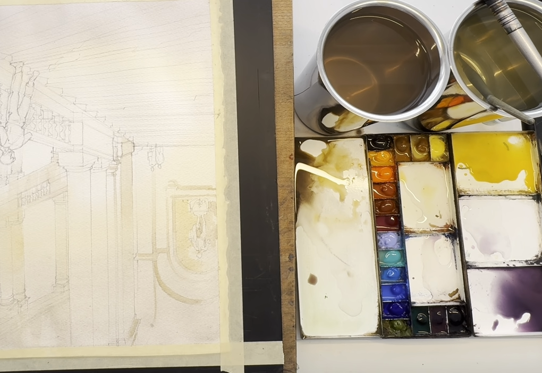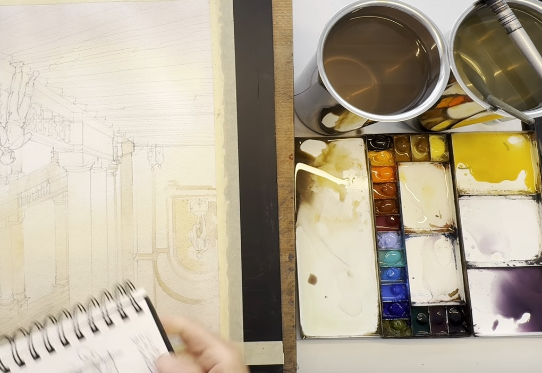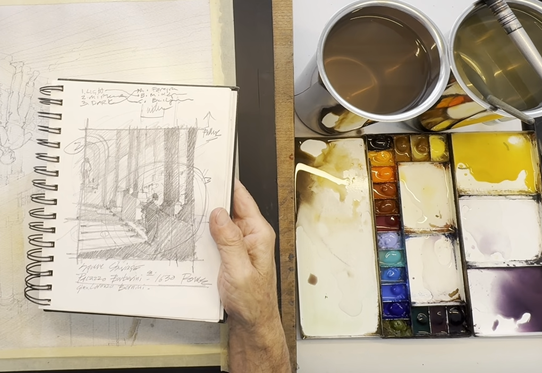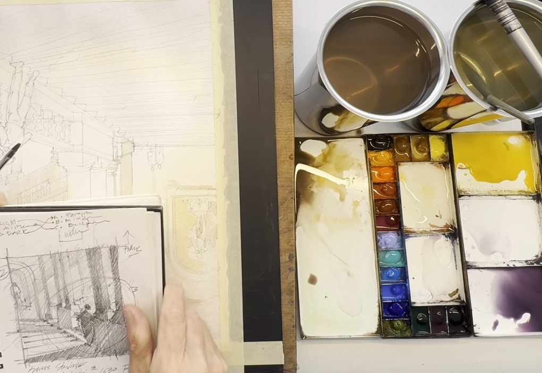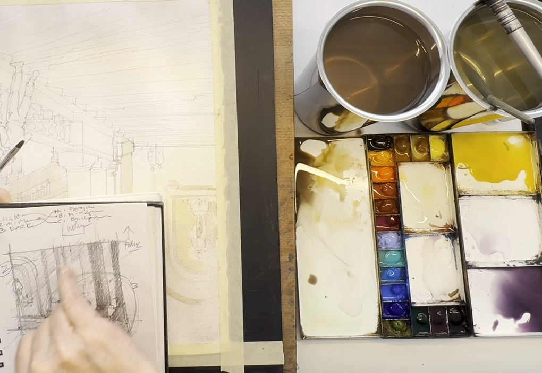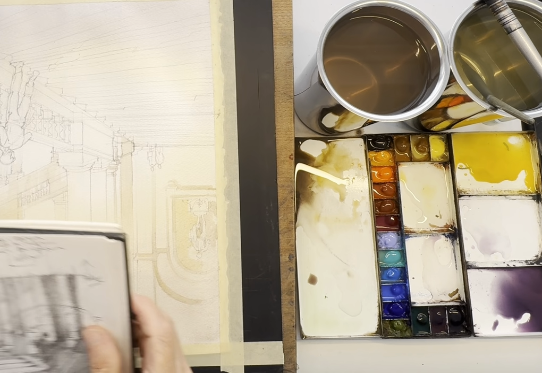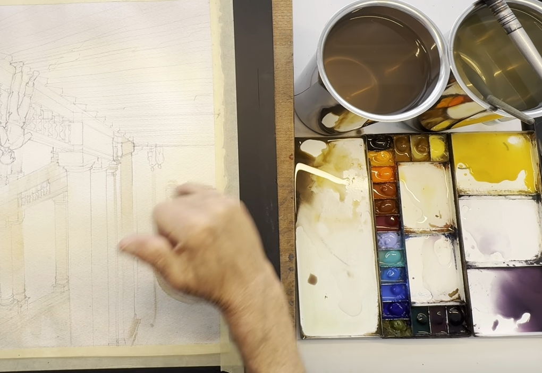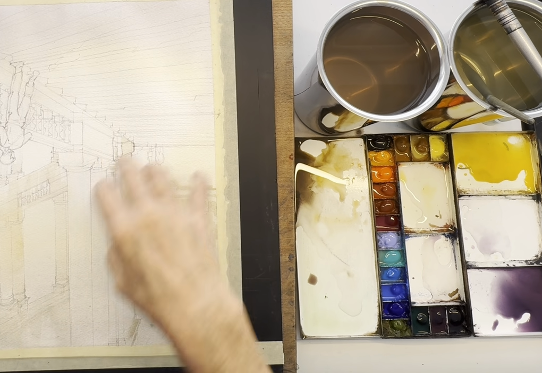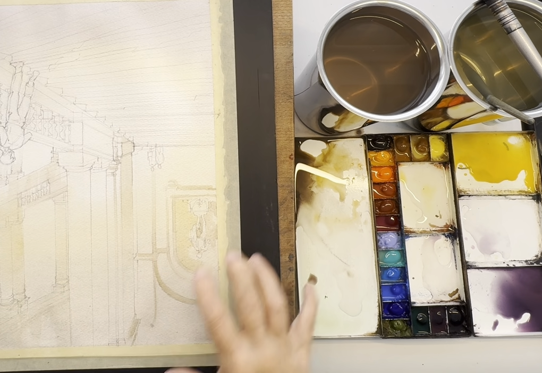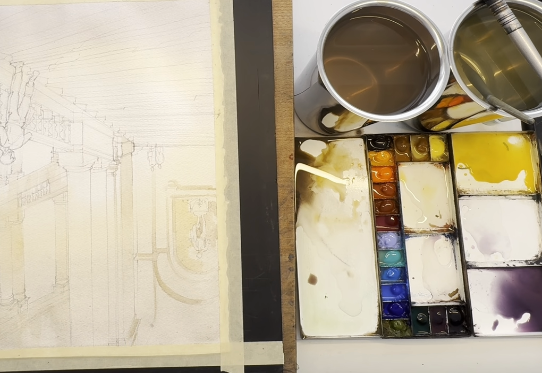In my setup sketch, or my study here, I was playing around with the idea of a cast shadow that I might place here to help further emphasize the light here and then give me an opportunity to work in more darks up here.